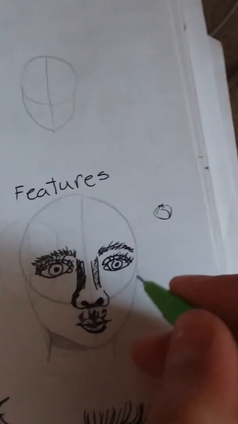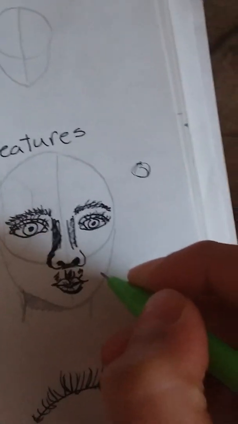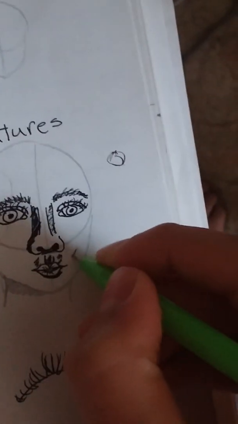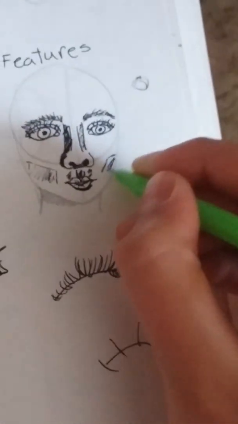Alright. So now we have all that done, I guess we can move on. I'm gonna give him some cheekbones. A little bit of cheekbones there, a little bit of facial structure, a little bit of shading. Now it looks really weird.